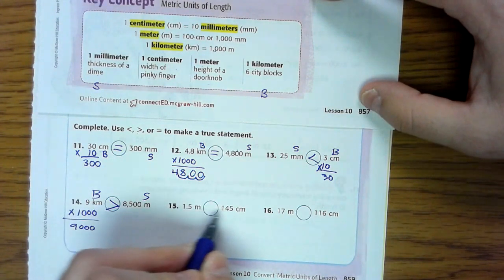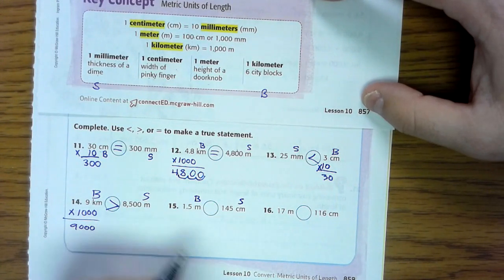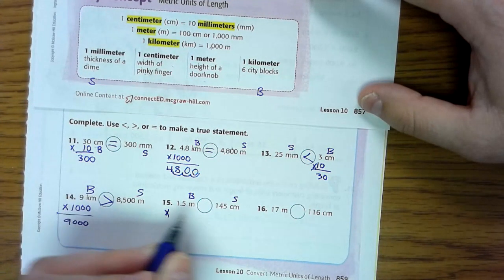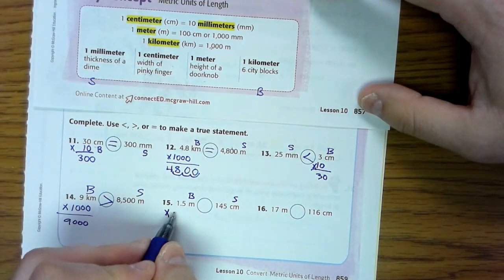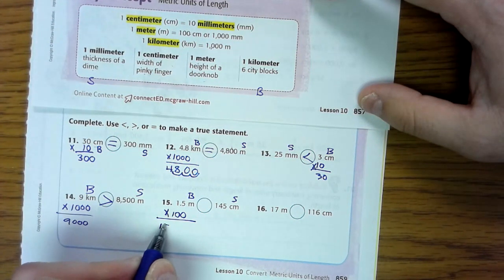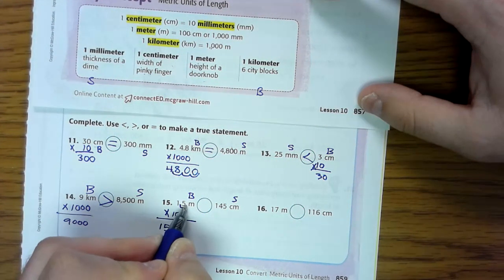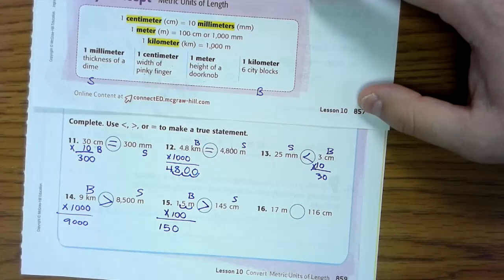And then we have meters and centimeters. So meters is bigger than a centimeter. So we're going to multiply this. How many centimeters are there in a meter? 100 centimeters in a meter. So we're going to times this by 100. Remember, we have 2 zeros, so we're going to go 1, 2. So it's going to be 150. So 150 is bigger than 145.